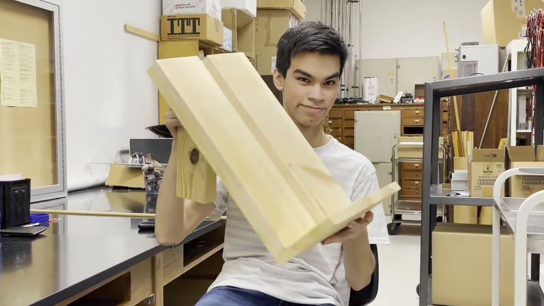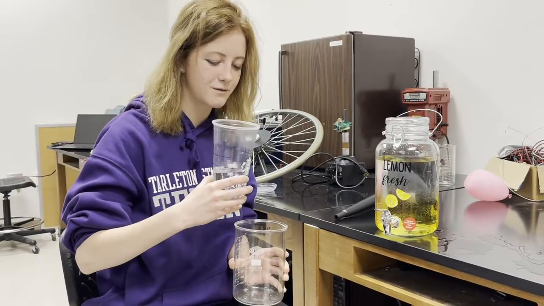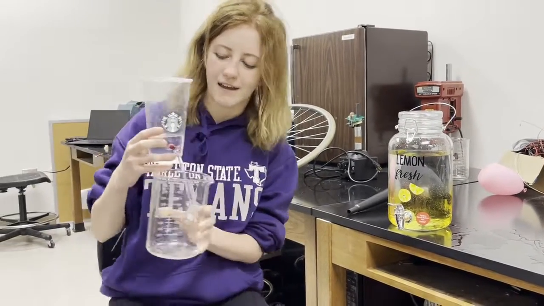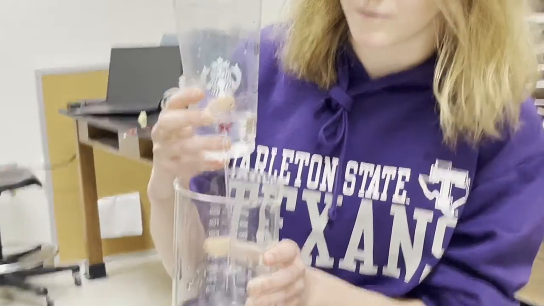There you go. I took a Starbucks ice water cup, proceeded to melt a hole in the middle, and then we put rubber in that hole so that it would be waterproof.